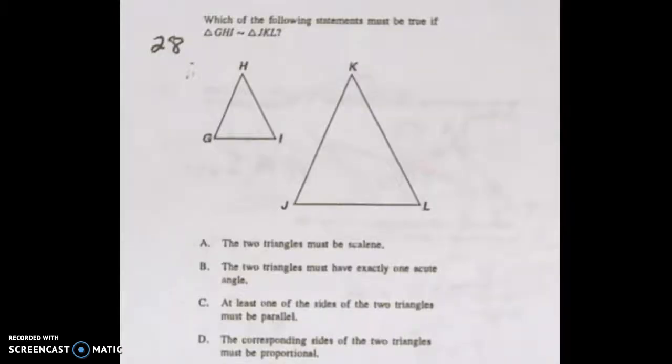If I look at question number 28, it wants to know which of the following statements must be true if triangle GHI is similar to triangle JKL. That little symbol means similar. So we want to know, what does it mean when two triangles are similar? We know that means they're the same shape, but they may be different sizes.